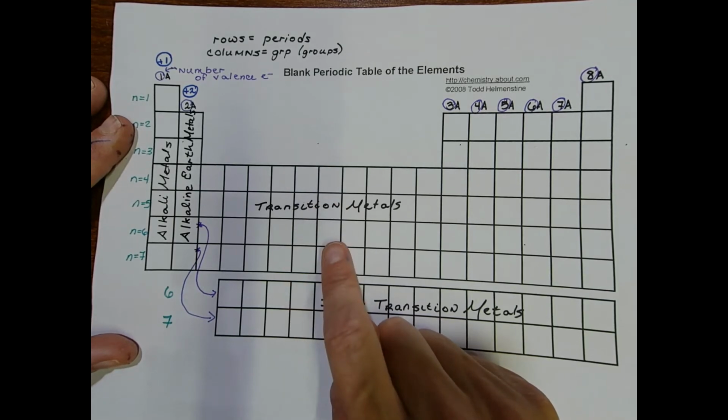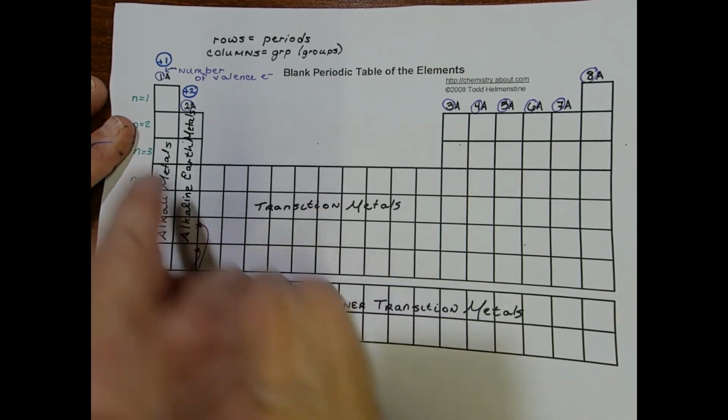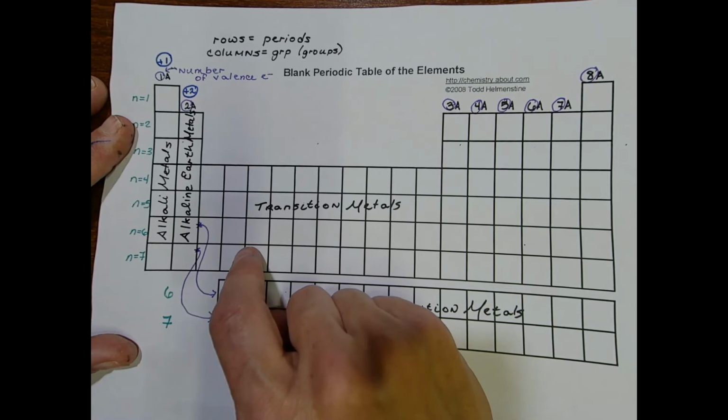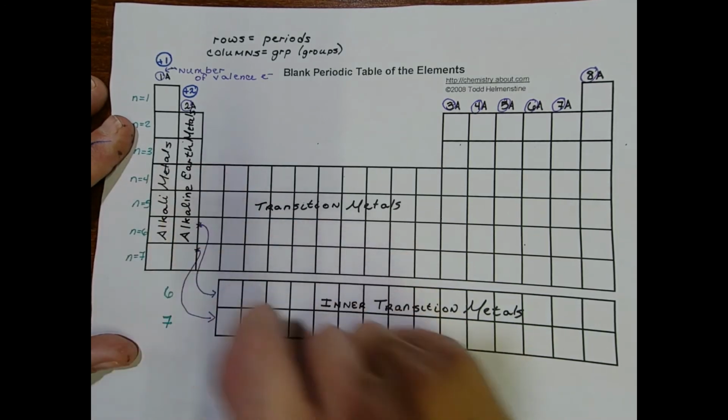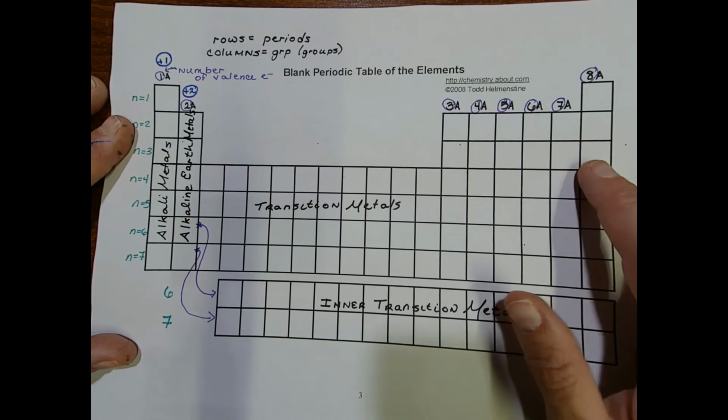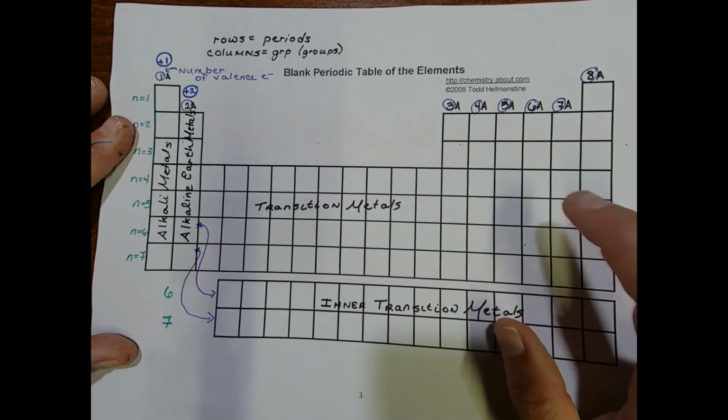They're all over the place with their charges. So I'm not going to write +1 or +2 like I did over here. And then, as I was explaining before, there's this piece that's cut out. So we can call that the inner transition metals. This is where it starts getting more predictable again as we move to the right side of the periodic table.